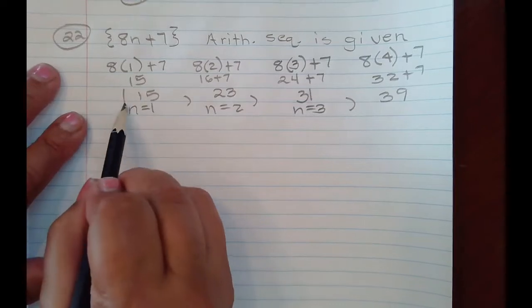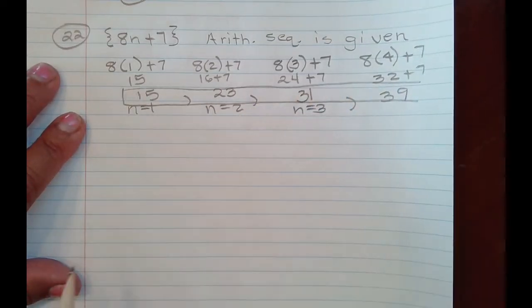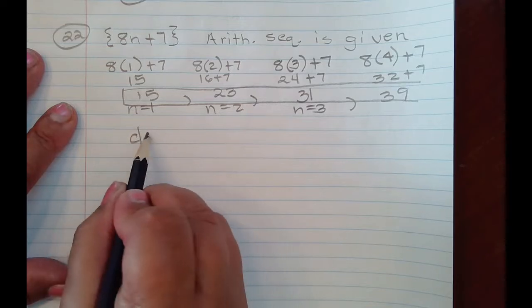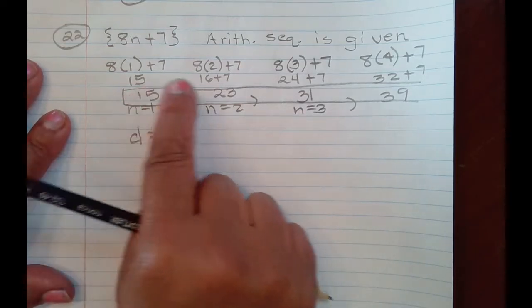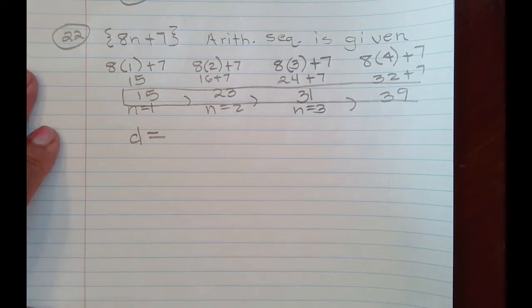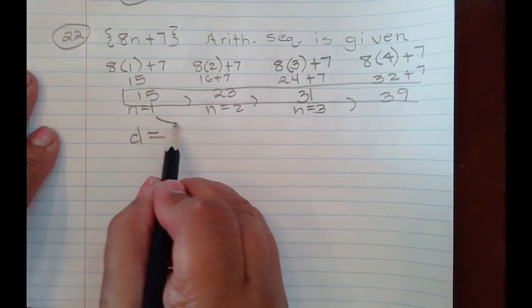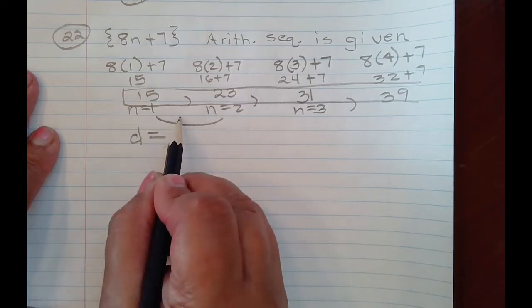So I've given the first 4 terms in the sequence, and then the common difference is just the number that it takes as you jump from number to number to number. What do you have to add or subtract to get from one number to the next? So what you have to add to get from here to here would be 8.